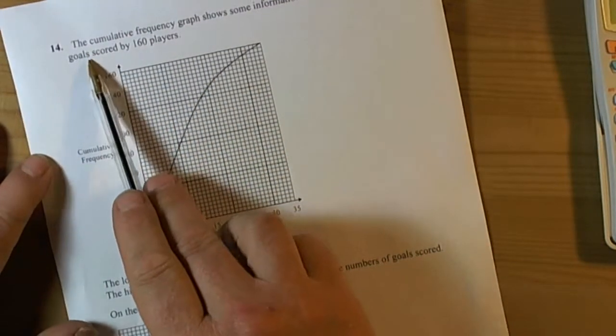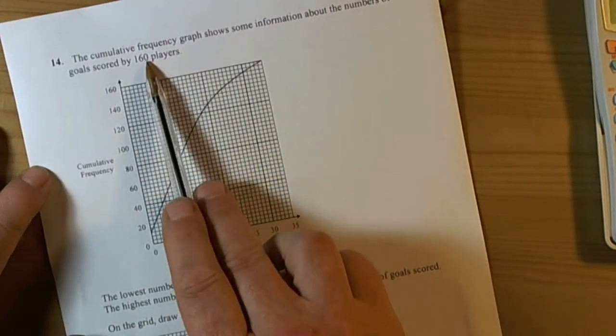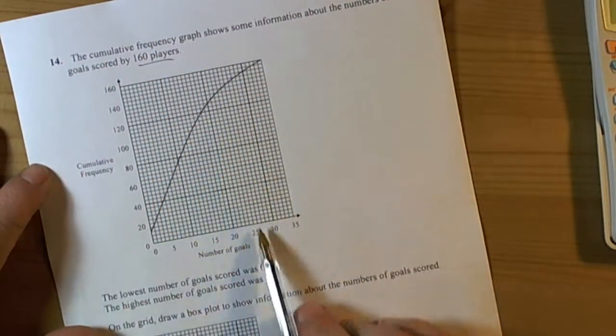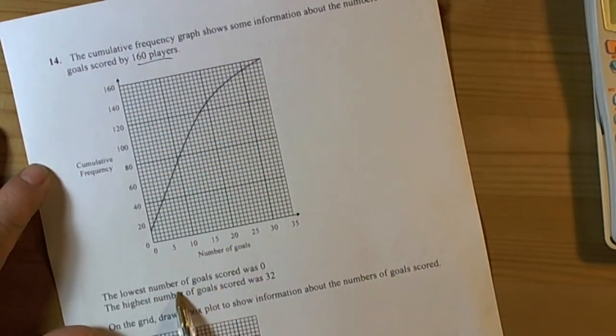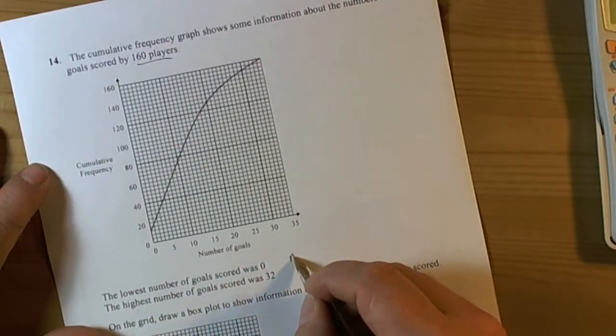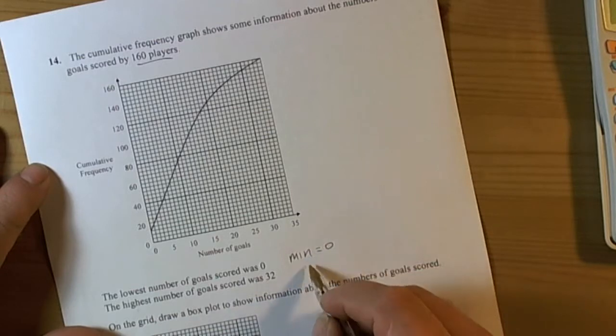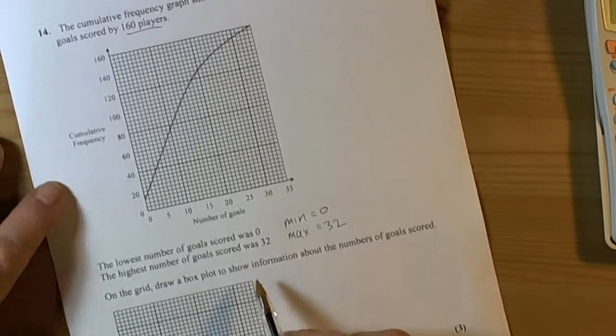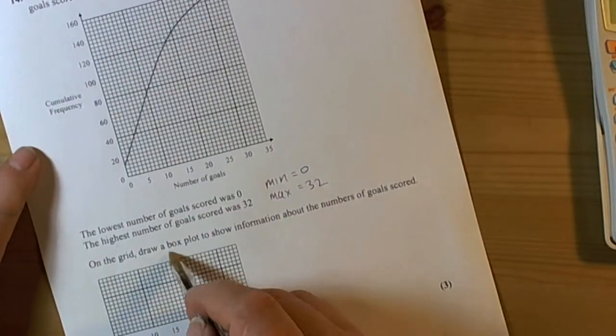Okay, so this question, they've given us a cumulative frequency graph for 160 players, so that's quite important, and they've told us some information. So the lowest number was 0 and the highest number was 32, so that's telling me the minimum is 0 and the maximum is 32, and they want us to draw a box plot.